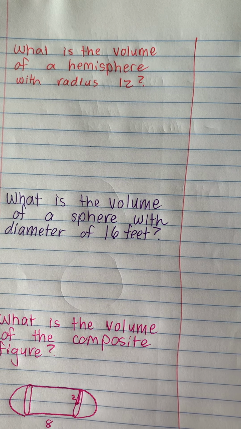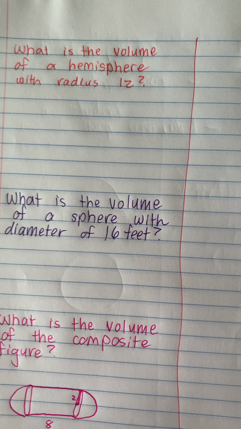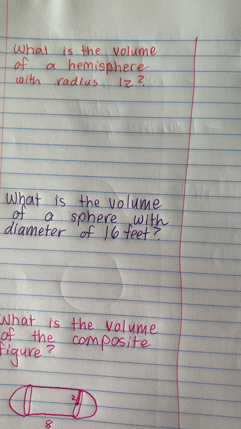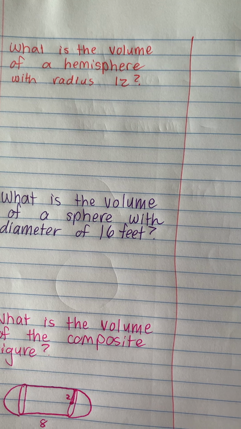Hello everyone. I'm just going to give the answers out to the Edpuzzle questions. I did see a few mistakes, so I just want to make sure we get those clarified before we jump into our quiz that is due on Friday.